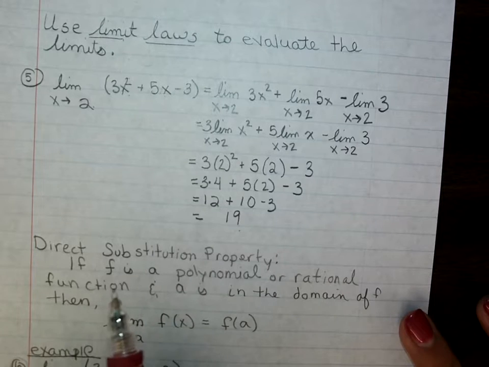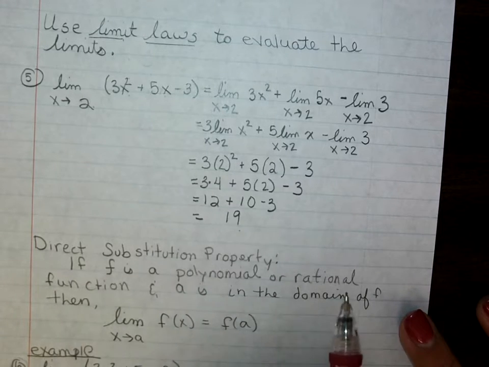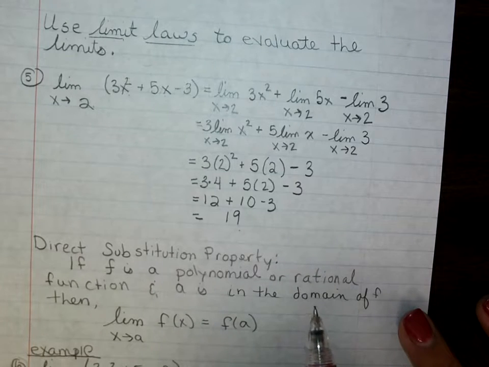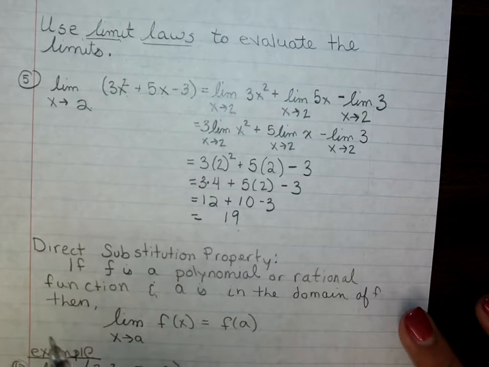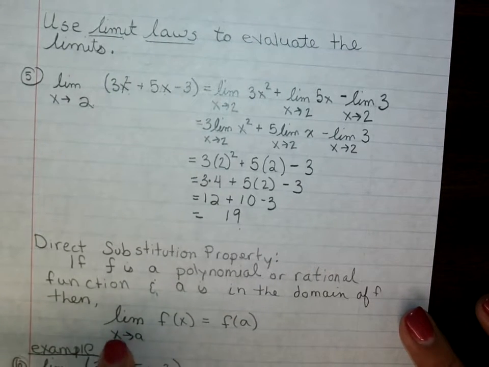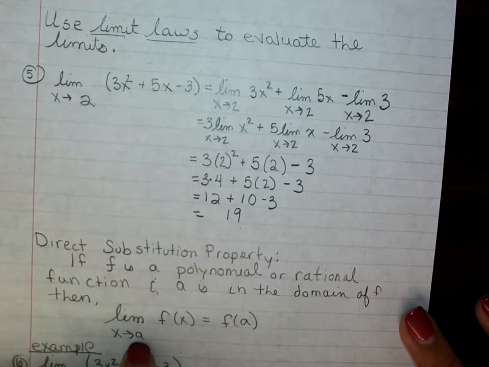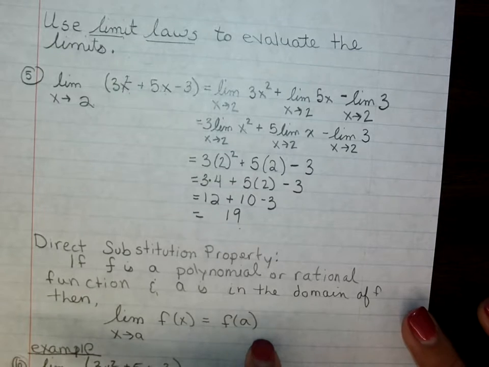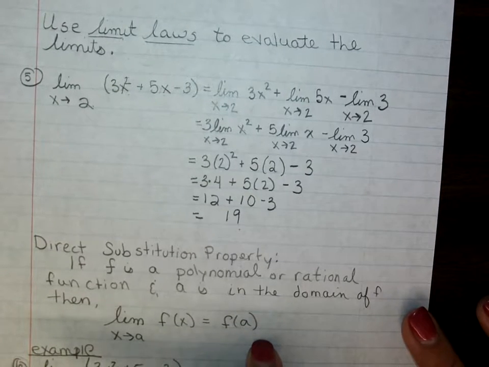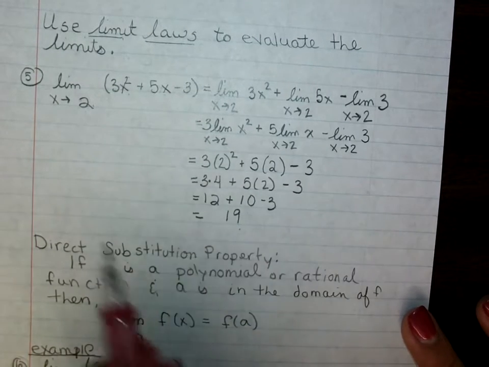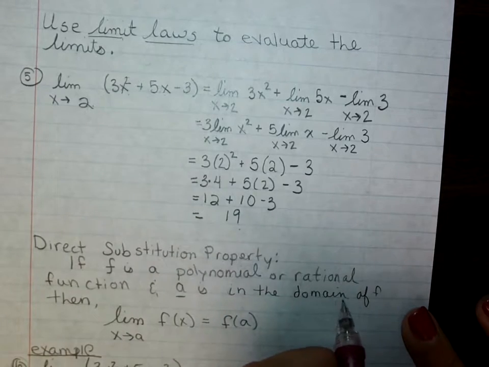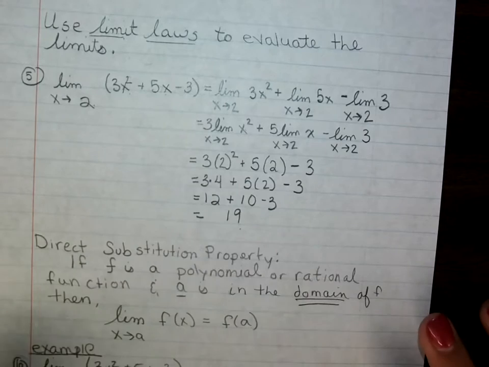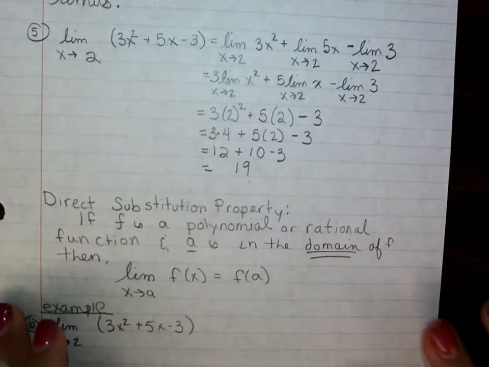Now, sometimes we're going to be able to use something called the direct substitution property. If f is a polynomial or a rational function and a is in the domain of f, then we could say the limit as x approaches a of f of x is f of a. And we need to be really careful to make sure that a is in the domain of the function. Okay? Let's look at an example.